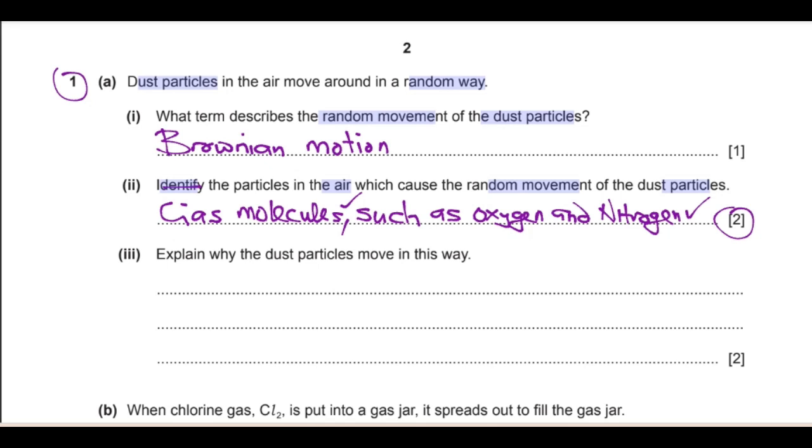Question A3. Explain why the dust particles move in this way. Which way are we talking about? The random way. We are explaining so that we can get 2 marks. How do you get 2 marks?